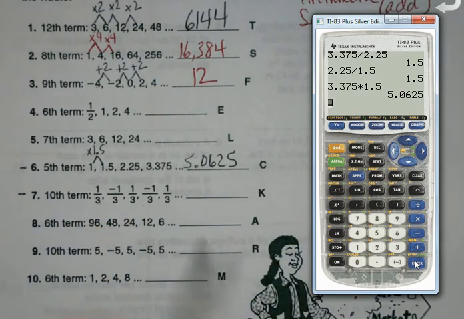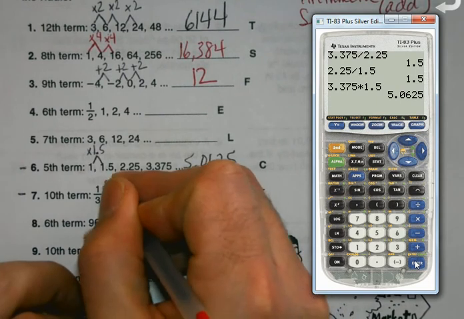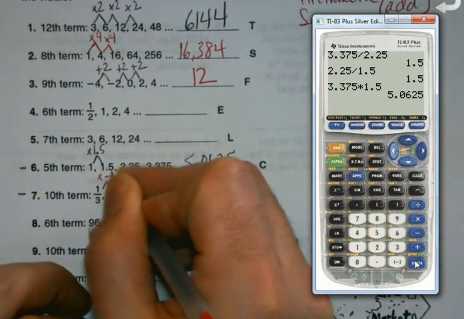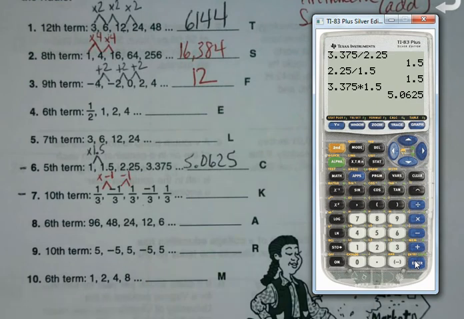What could I multiply by that would just keep changing the sign every time? Yeah, it's like I'm multiplying by a -1, because if I multiply by -1, all it does is change the sign.